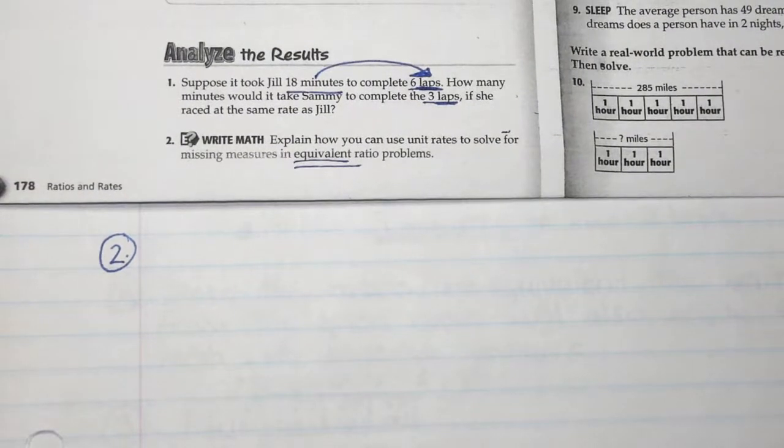Unit rates can help explain how to solve it because it tells you how much is going to go in each square, so therefore it helps you find out the answer to the problem. They would have to be equivalent because if they weren't, then it would be impossible to find the answer.